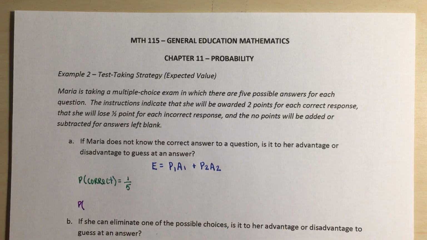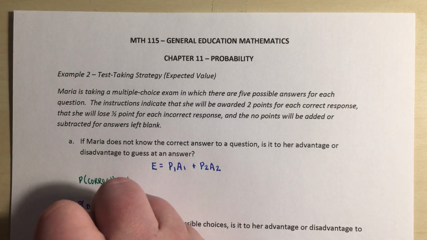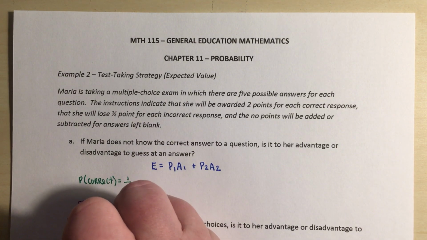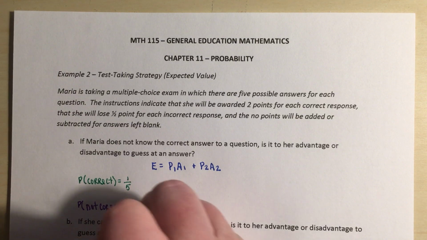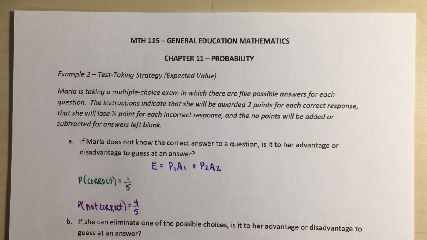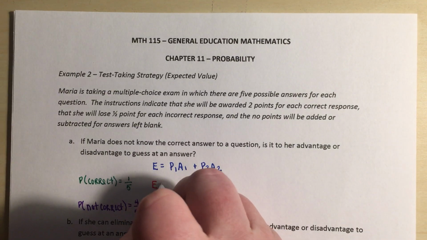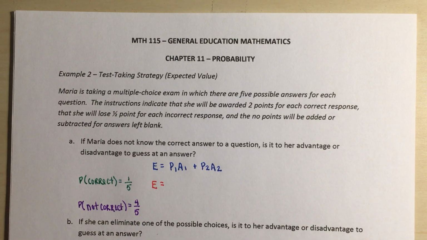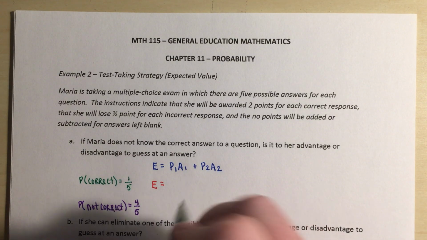The probability of not getting the answer correctly is going to be the complement. Right? That is going to be 4 out of 5. So 1 out of 5 chance of guessing the correct answer, 4 out of 5 chance of not guessing the correct answer. So our expected value, right, we're going to take P1 times A1.